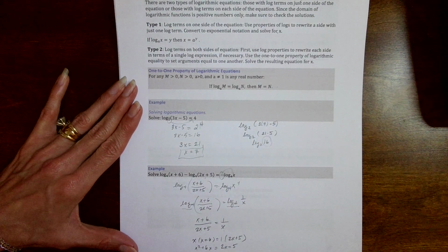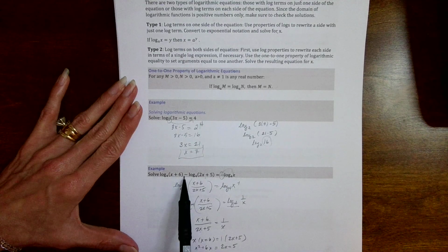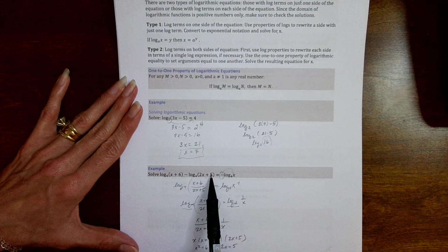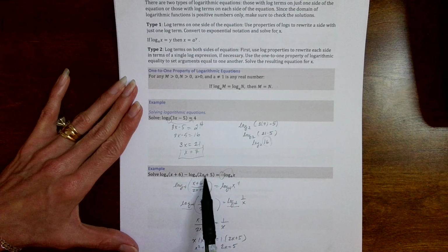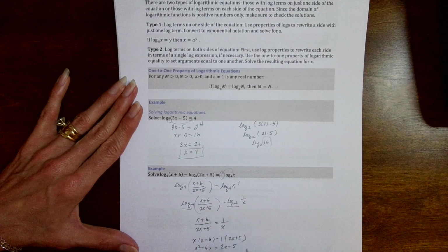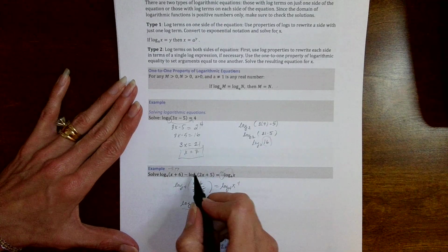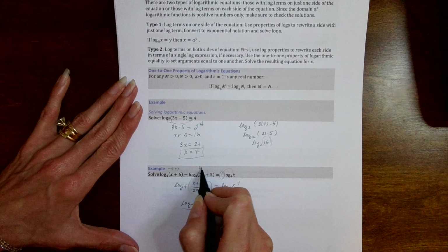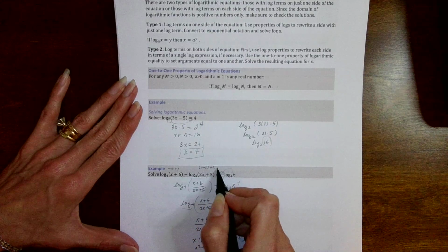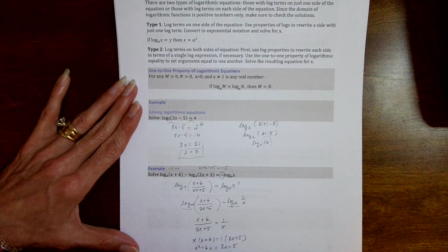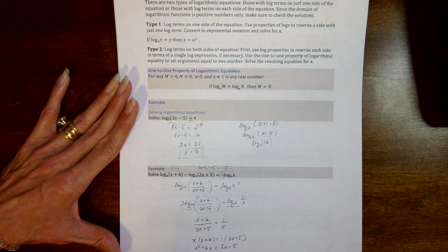So just looking at this, if I put 1 in here, that gives me 7. If I put 1 in here, that's 2 times 1 plus 5, so that's 7. So that's cool. I know that 1 will work. If I put negative 5 in here, well, that's negative 5 plus 6, so that one's okay. But if I put negative 5 in here, it's 2 times negative 5 plus 5, which gives me a negative 5, and I know I can't take the log of a negative number. So this is what we call an extraneous solution.